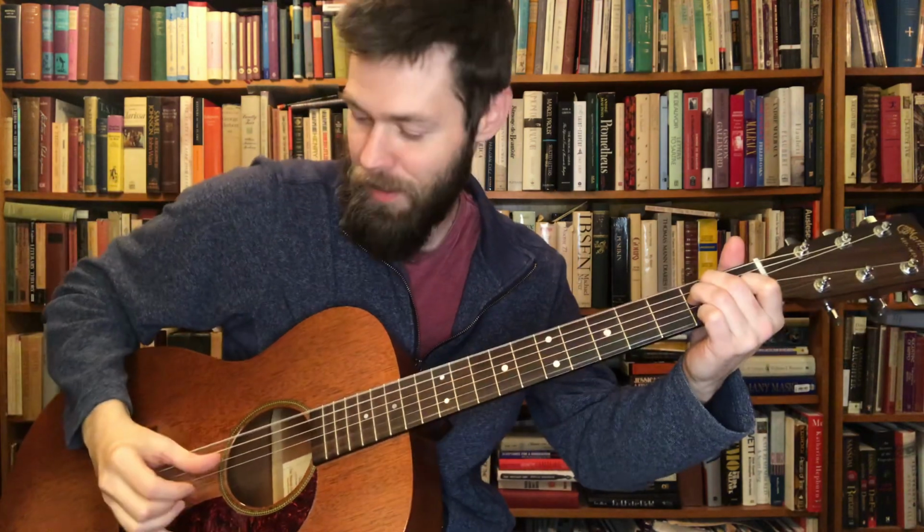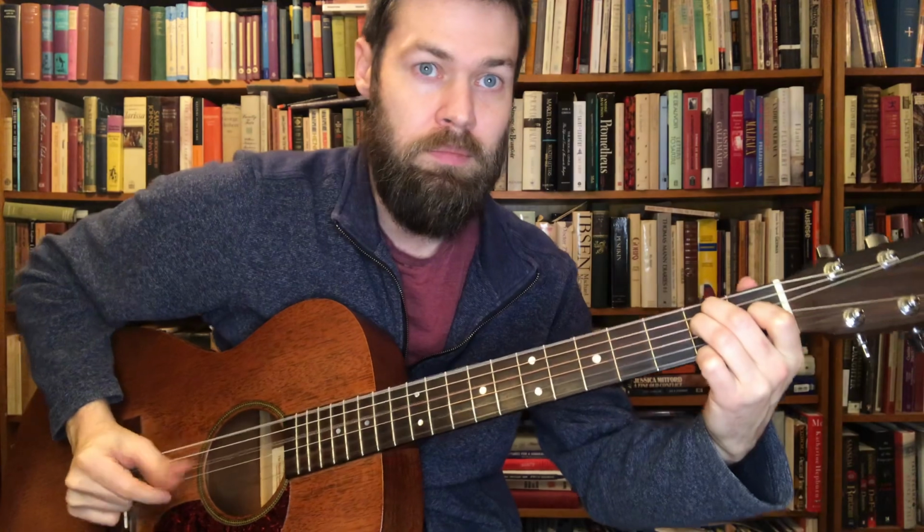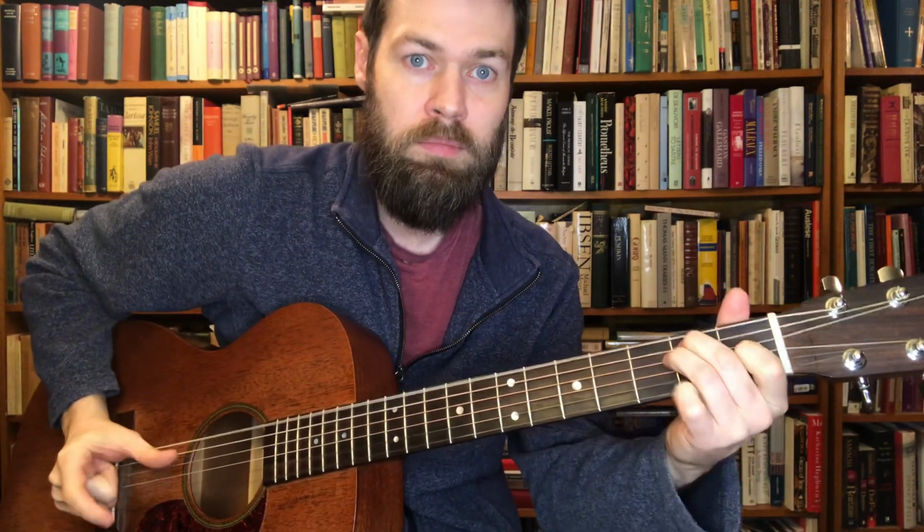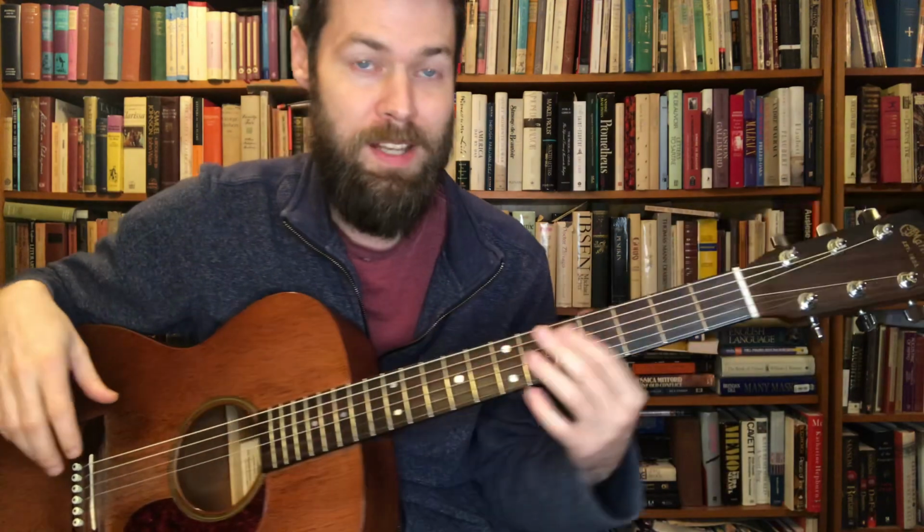So if I'm working on picking, I'm just going to do a basic chord, just so it sounds a little better. Right? So you get your right hand where it needs to be, you get your left hand where it needs to be. Then it's another challenge to work them together.